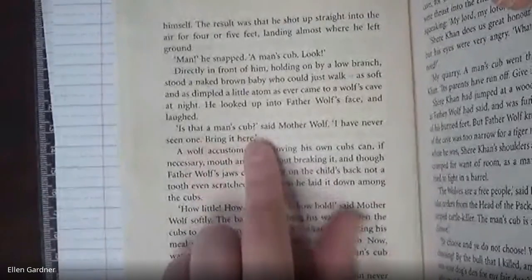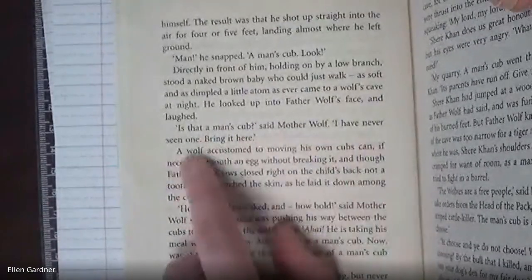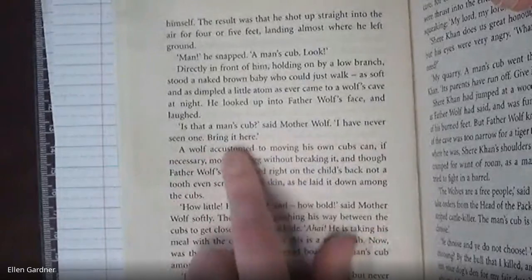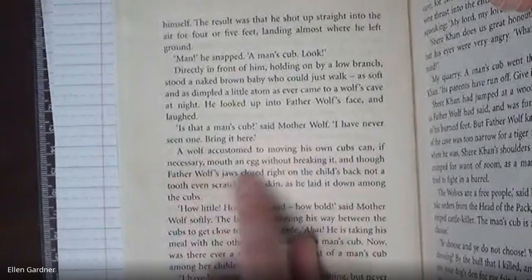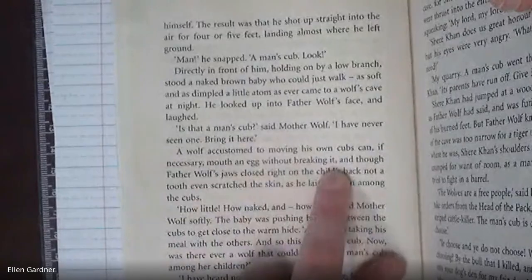Is that a man's cub? Said Mother Wolf. I have never seen one. Bring it here. A wolf accustomed to moving his own cubs can, if necessary, mouth an egg without breaking it.